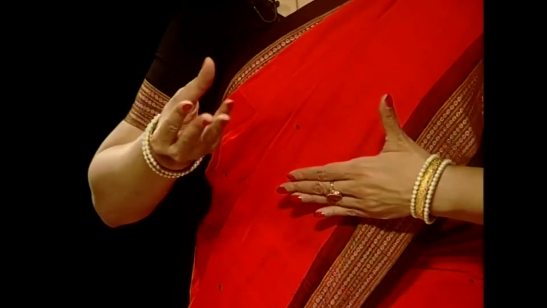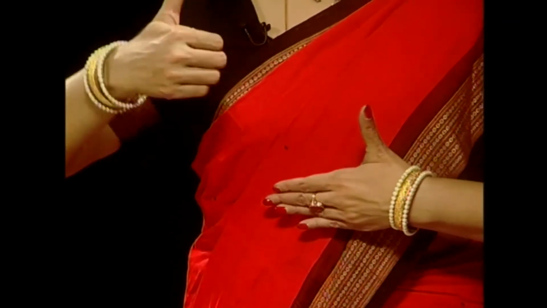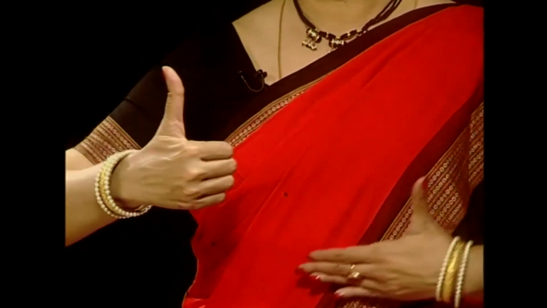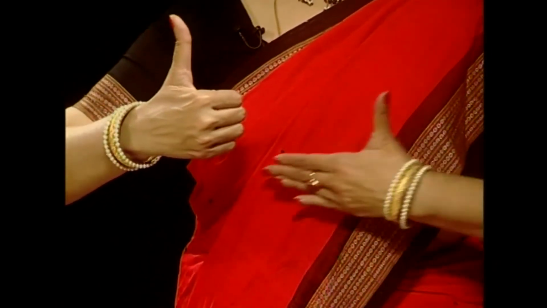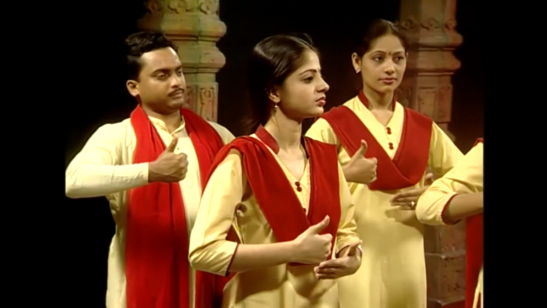So if the Matri hasta is changed for the right hand, and instead of Sandangsha we have Shikhar, it is the Pitri hasta or hasta signifying father. Now we have come to the primary relations, which is husband, wife, father, mother.